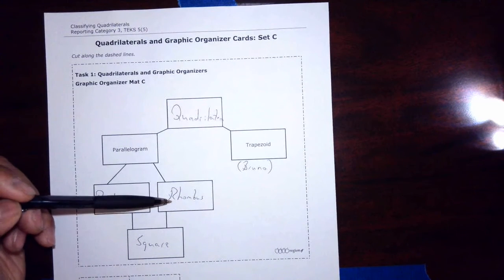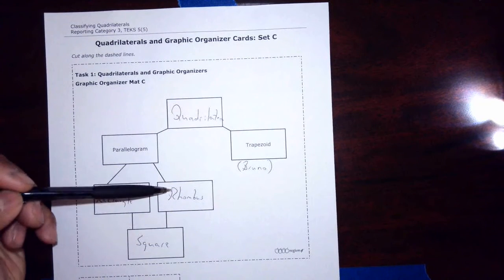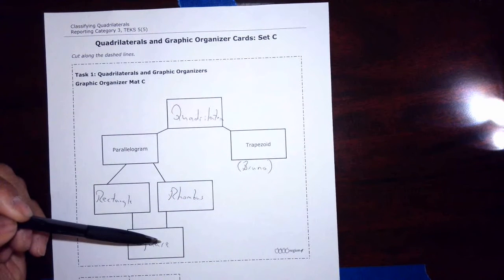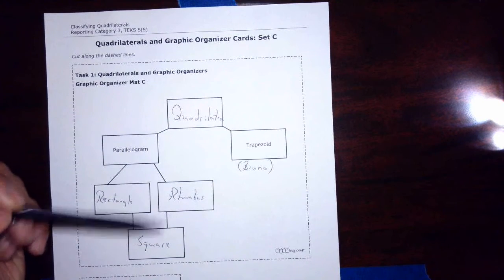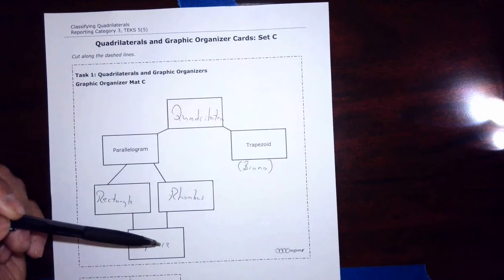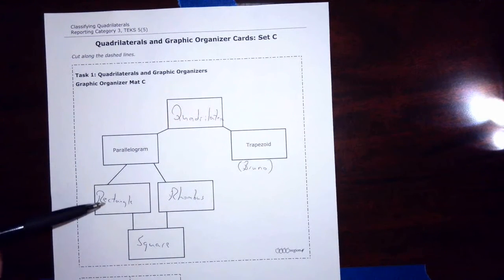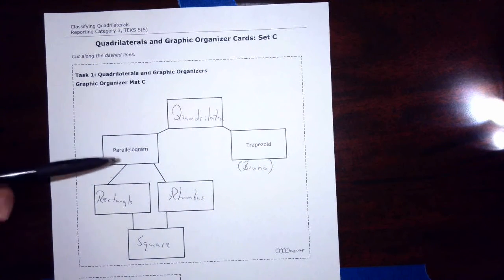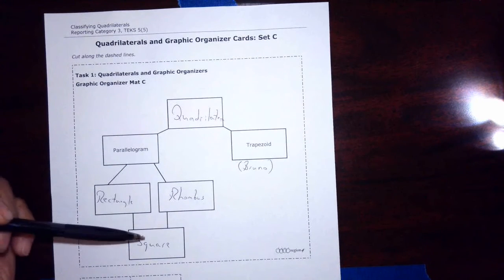So when we say all squares are rhombus but not all rhombus are squares, it's like saying all chickens are birds, but not all birds are chickens. Okay? All squares are rhombus, but not all rhombus are squares. All squares are rectangles, but not all rectangles are squares. All squares are parallelograms, but not all parallelograms are squares.